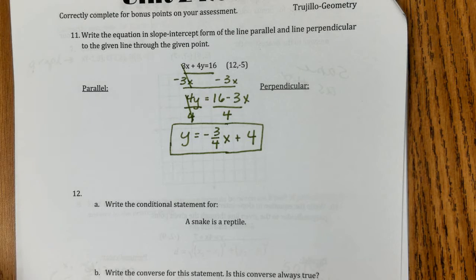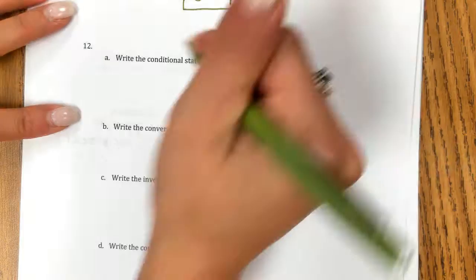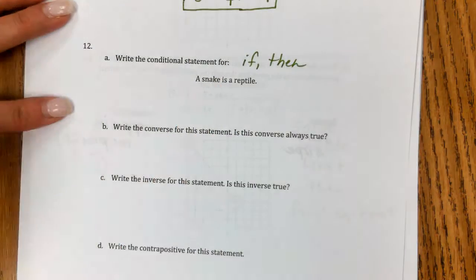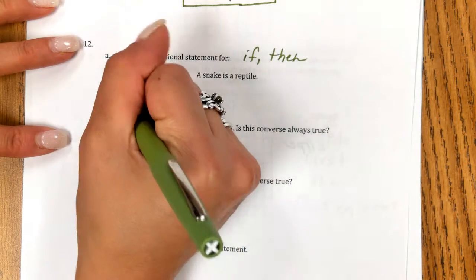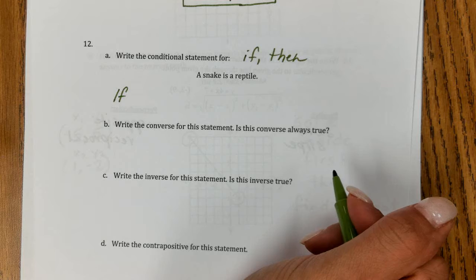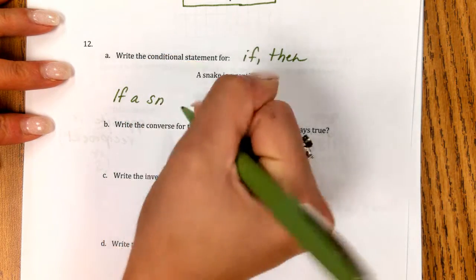Okay, almost done. All right, so it says write a conditional statement for a snake is a reptile. Remember, conditional means if, then. How could I write this as a conditional statement? If, what do y'all think?